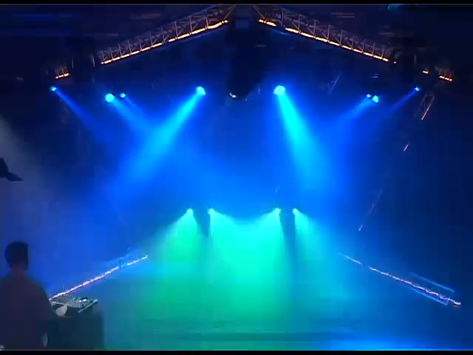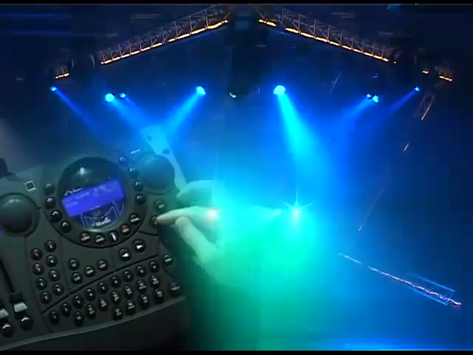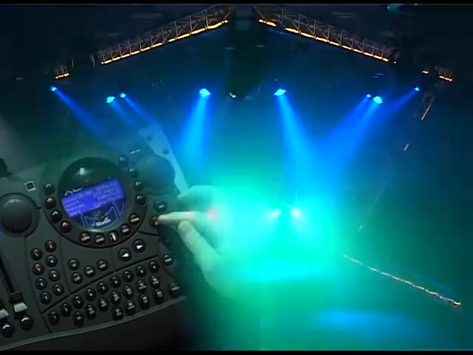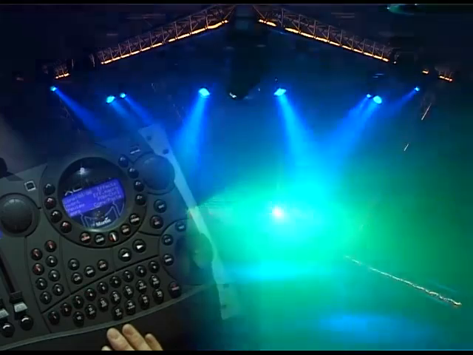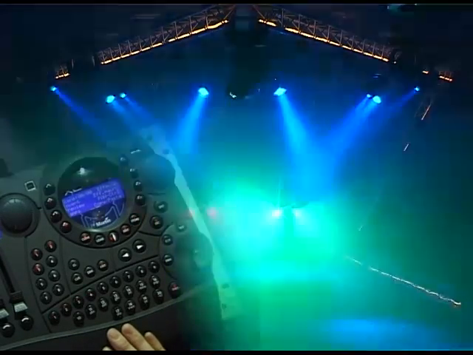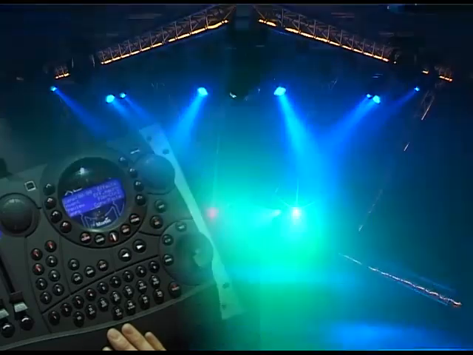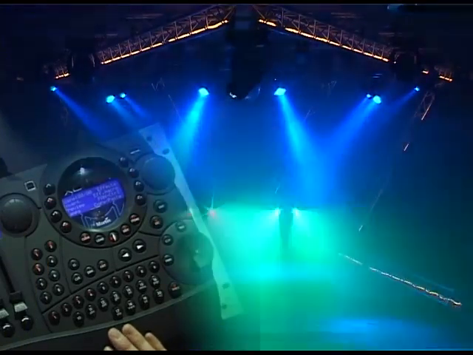Let's do something with the Mac 500s. We exit the effect dialog by pressing Escape. For quick fixture selection, I have made some fixture groups. When in the programmer, the group buttons select fixture groups. All the Mac 500s are in fixture group 2.